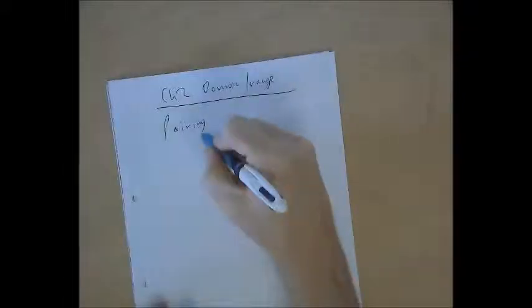Okay, so chapter 2. Domain range. Now this chapter is basically about pairing. It's about systems of pairings. Now that might sound really strange to you, but in fact you've been seeing systems of pairing numbers with numbers ever since you were in years 7 and 8.